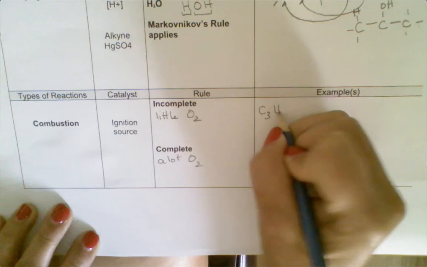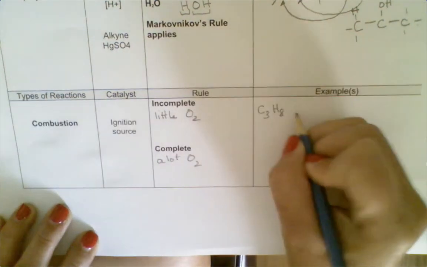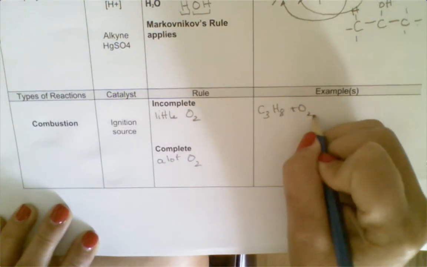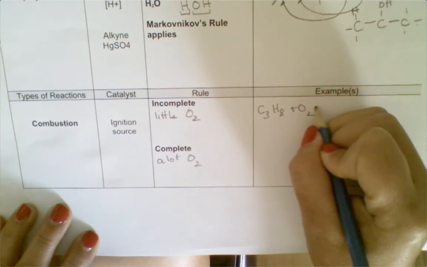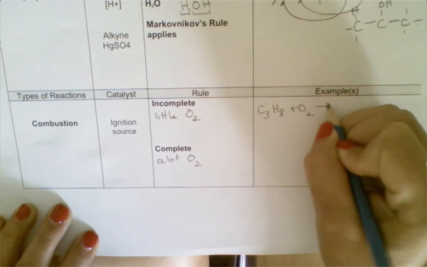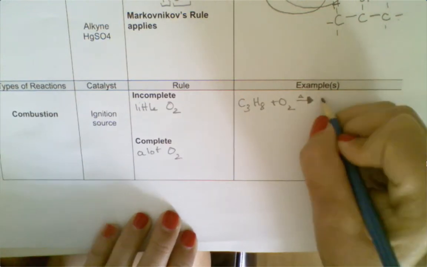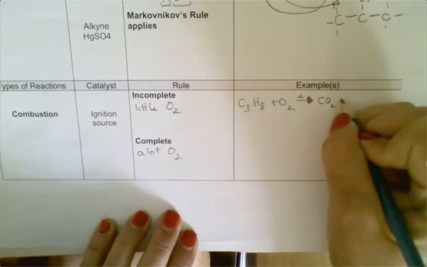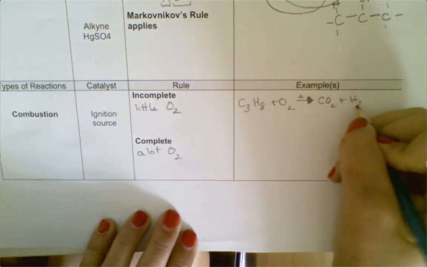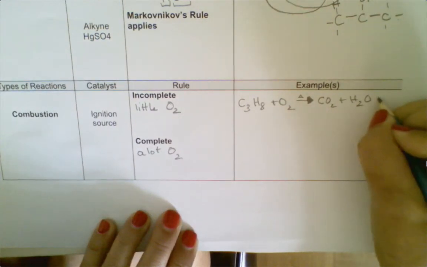So in this case, you would need some sort of hydrocarbon. Let's say I'm going to use propane, and I'll just do the molecular formulas here, plus oxygen. When it's incomplete, you're going to get 4 products. And again, you need some sort of ignition source, so I'll put a little triangle there to indicate some sort of heat. You will get carbon dioxide, you will get water, but you also get 2 other products.